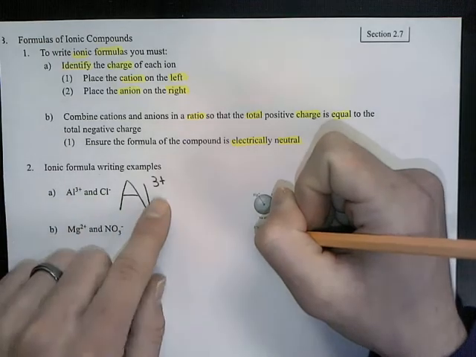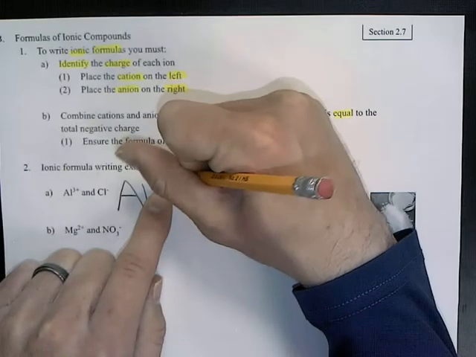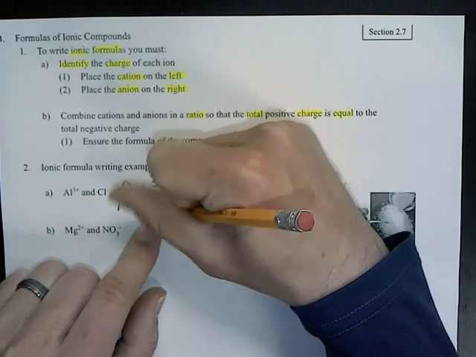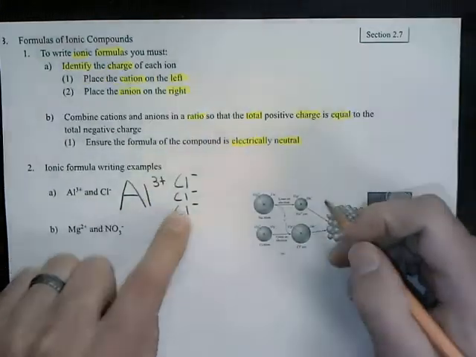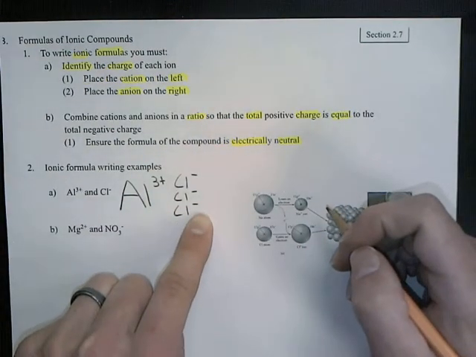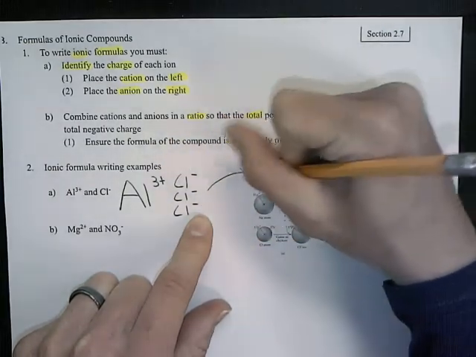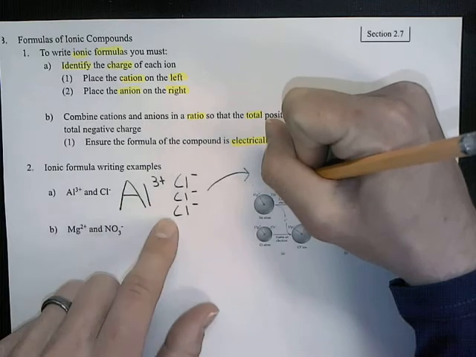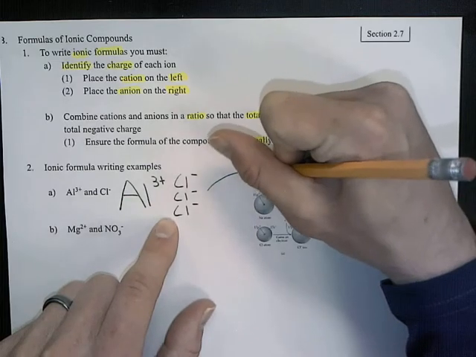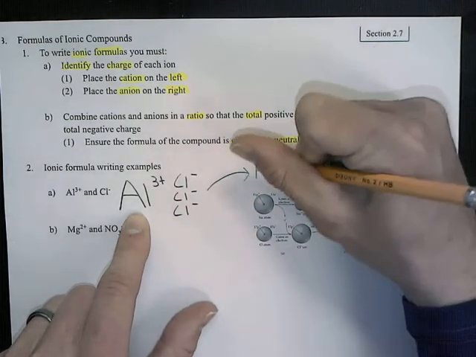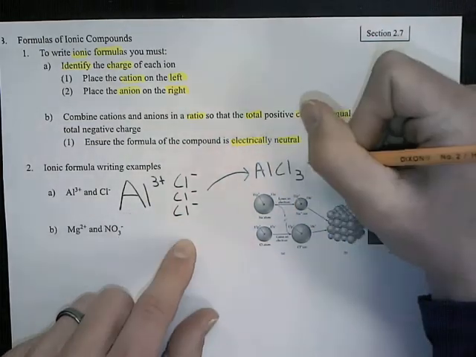What we have to do to equal out that 3 plus charge is we have to have 3 minus charges from Cl minus, okay? And that's because Cl minus only has a -1 charge. So when we write the formula for Al3+ and Cl-, we would have Al, we only need one of them, and we would have 3 Cls, okay?